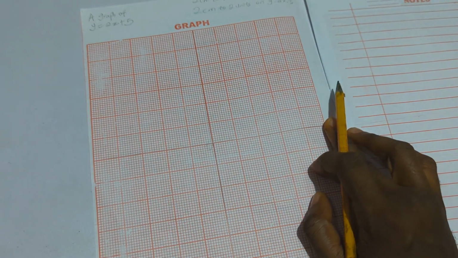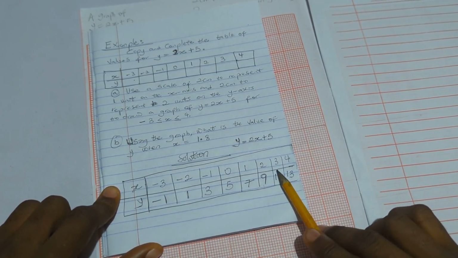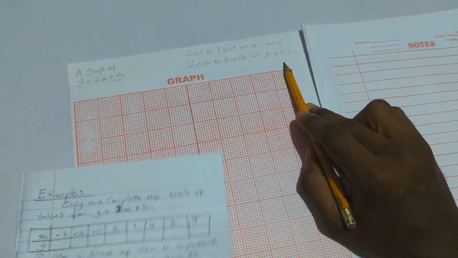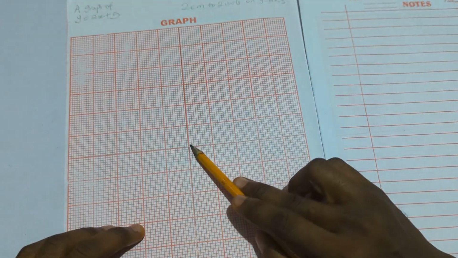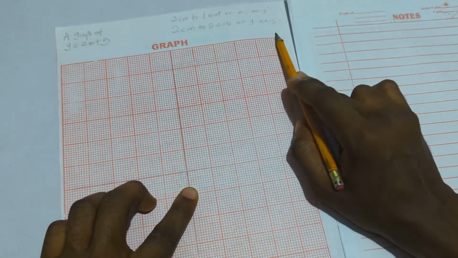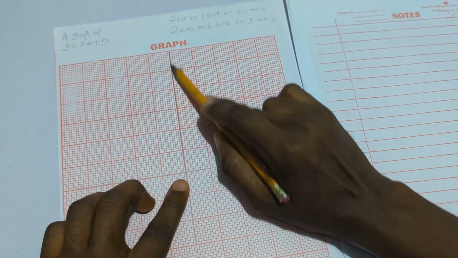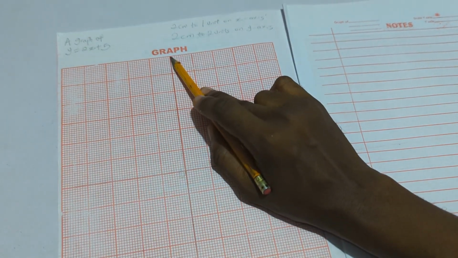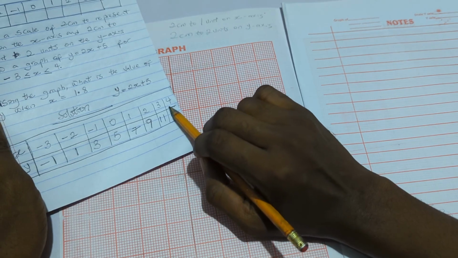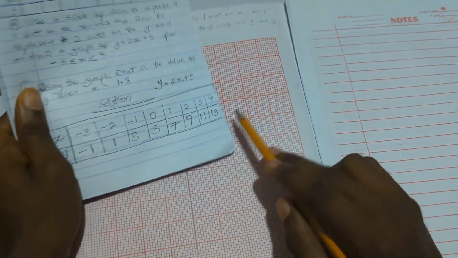But if you check the y, that's where the problem is. The y goes from -1 all the way to 13. It says we should go 2 centimeter to 2 units. So if you go from 0, that's 2, 4, 6, 8, 10, 12. So the highest point that you can have for y is 12, and here you can see it stops at 13. That means we are not going to consume all the page that we have because of our y, all the values that we are given.